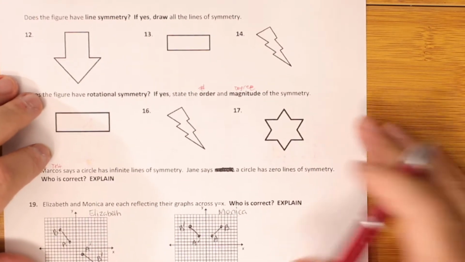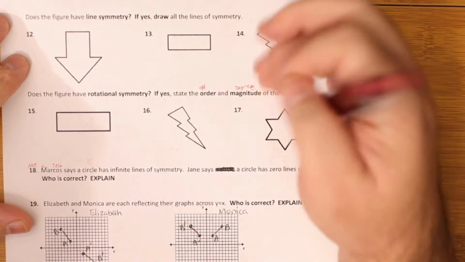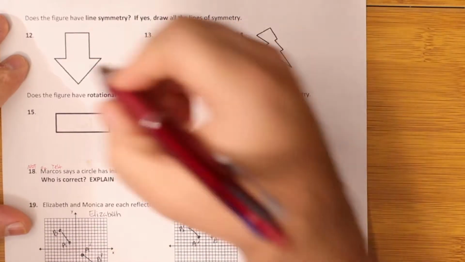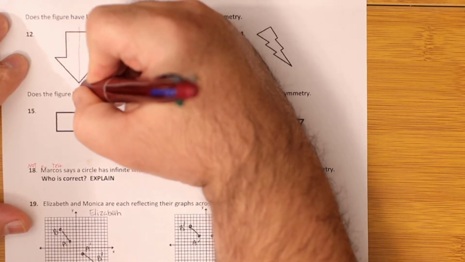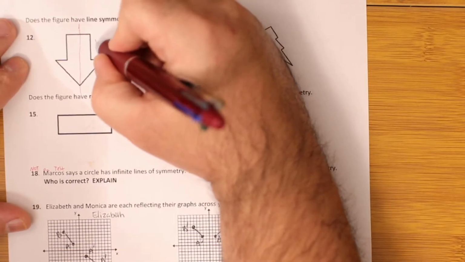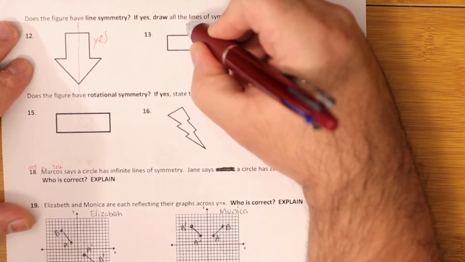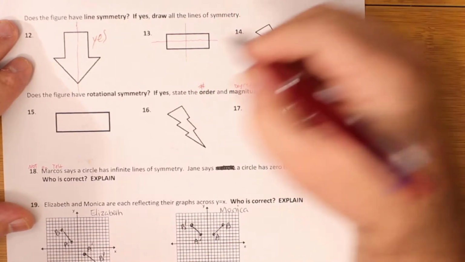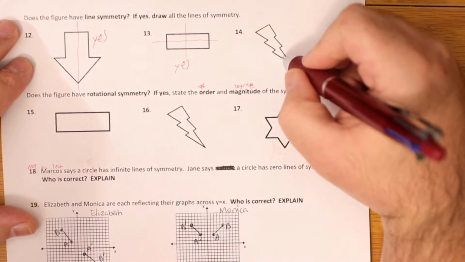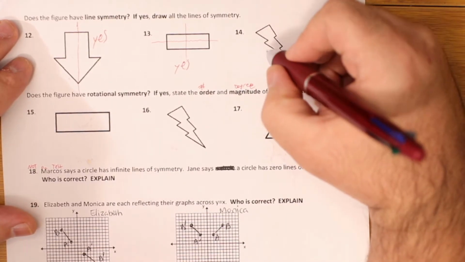All right, backside. So it's asking if you have a line of symmetry for 12, 13, and 14. So on this one, you can go right down the center of the triangle from top to bottom. So that'd be a yes. For the rectangle, you could go straight down the center this way. You could also go straight down the center horizontally. So yes. This one, there's no real line that you could make where you could mirror it across. So this one's a no.